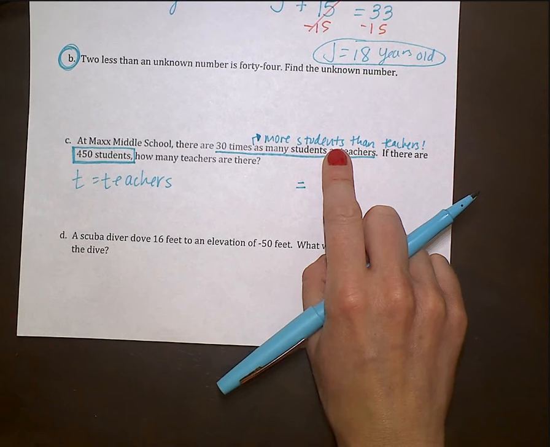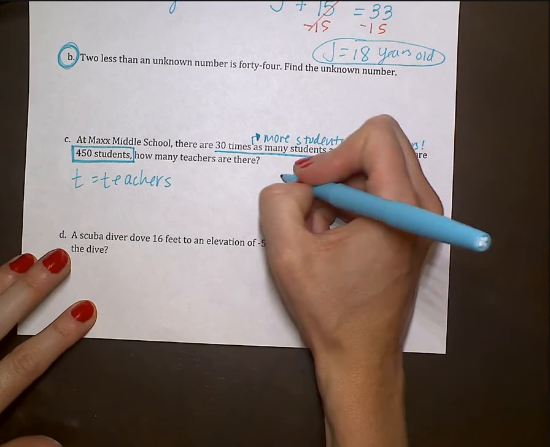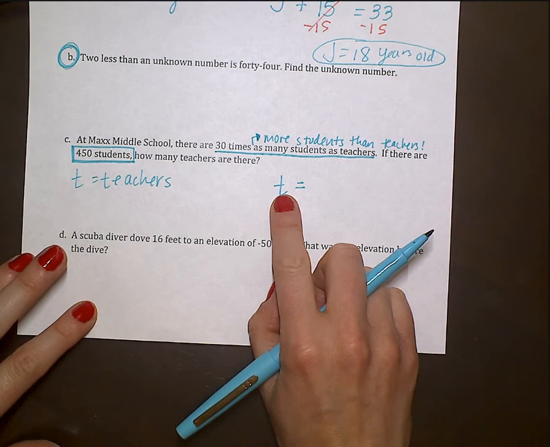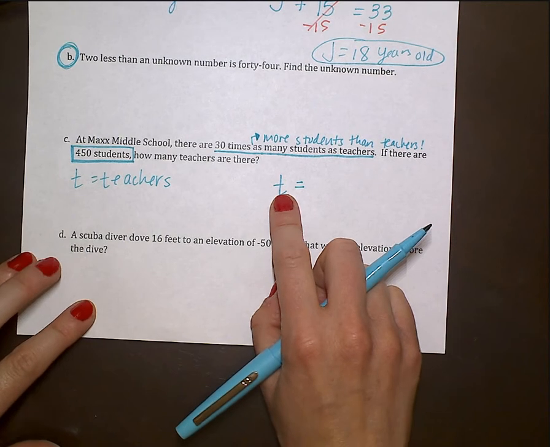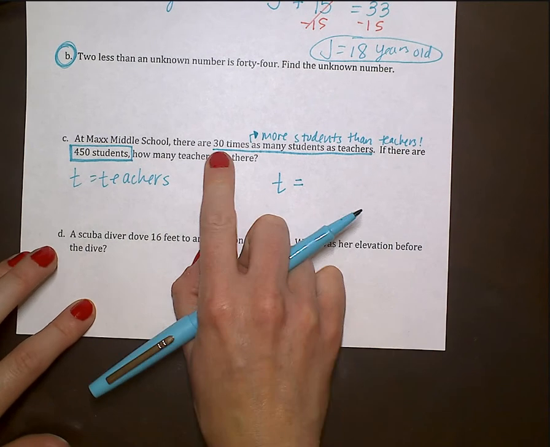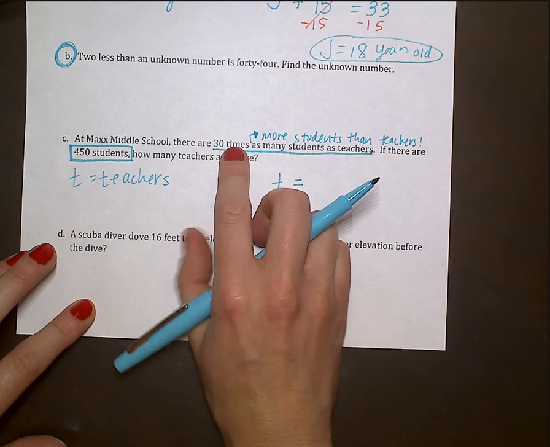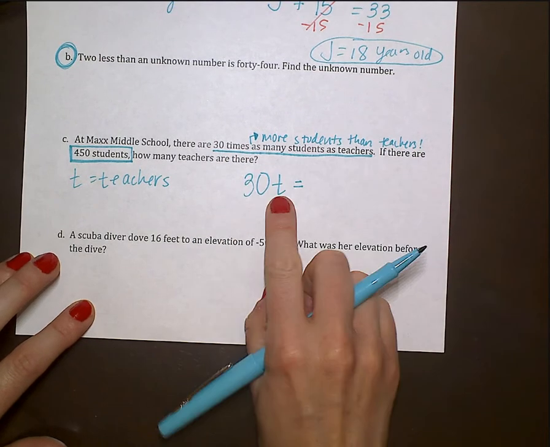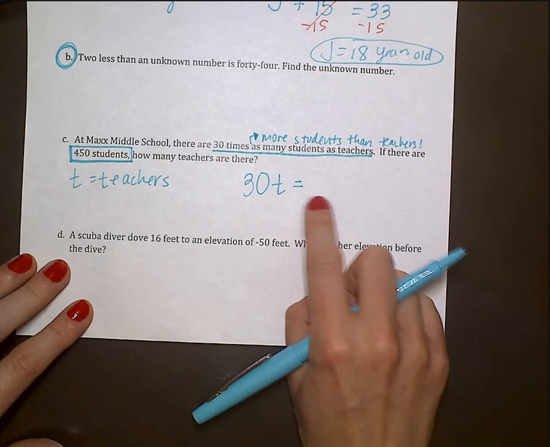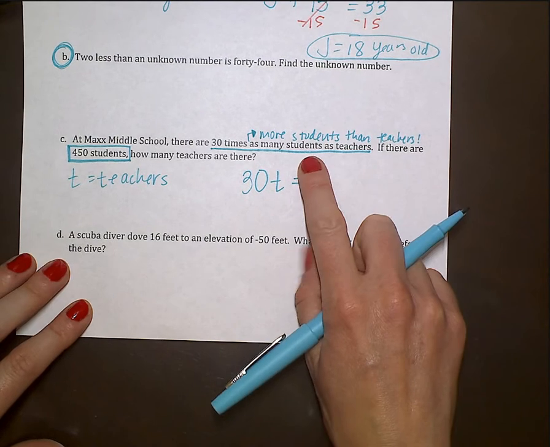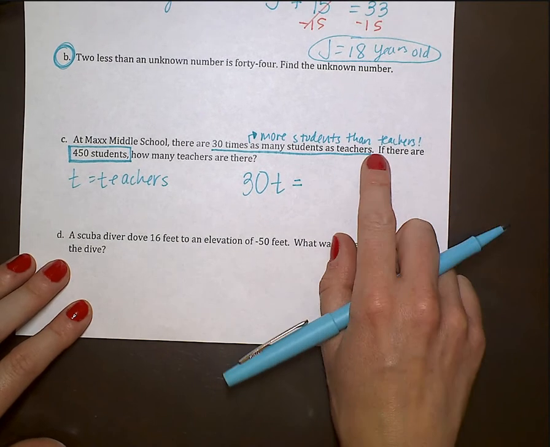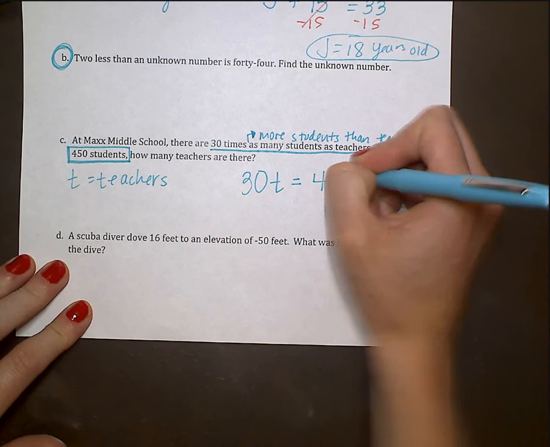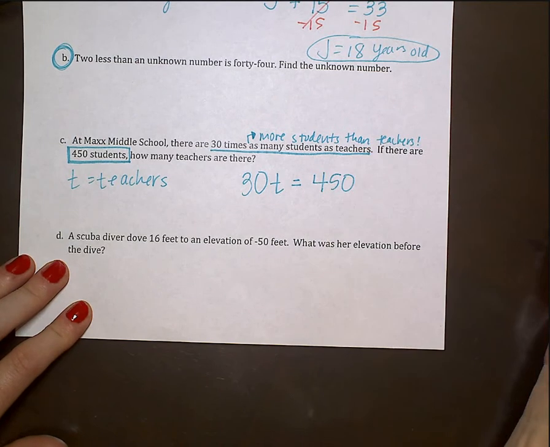Okay, so I've got to work t in, so I'm going to throw that on one side of the equal sign. If I take the number of teachers, there's more students than teachers. If I take the number of teachers and I multiply it by 30, that's what they mean when they say 30 times. That gives me how many students there are. Since there's 30 times as many, well, they told me how many students there were. There was 450. So that's what I'm going to set it equal to.